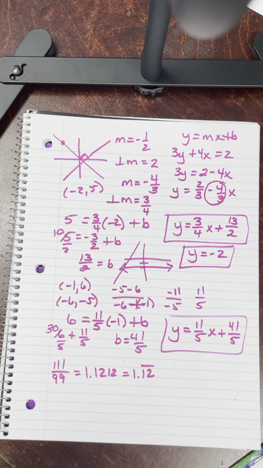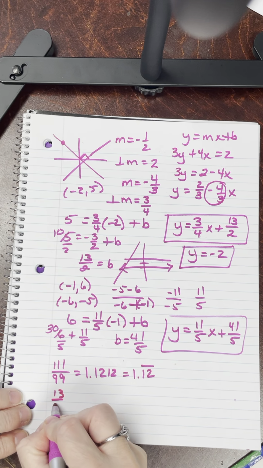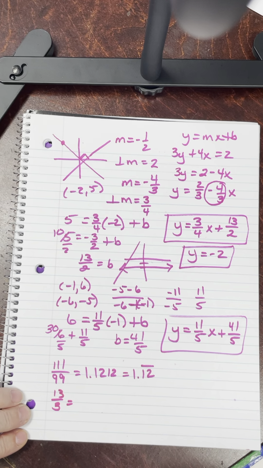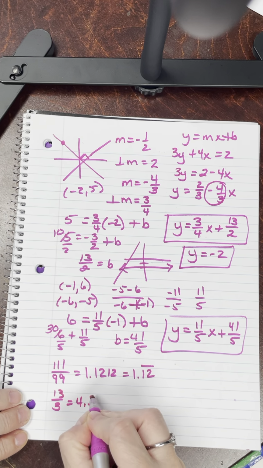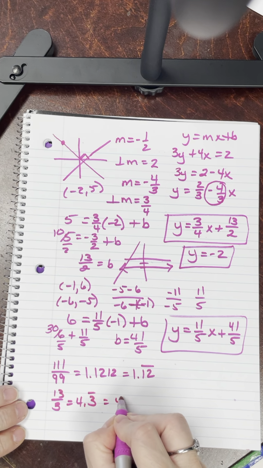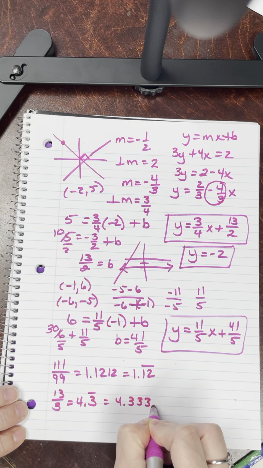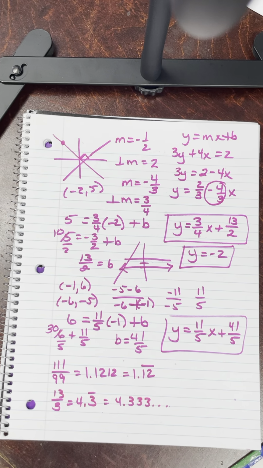So that's repeating. 13 thirds goes to 4.3 repeating. So it means 4.333, and it goes on and on. Okay, so it is also rational.